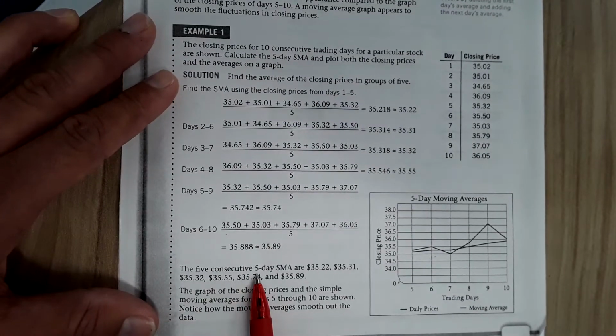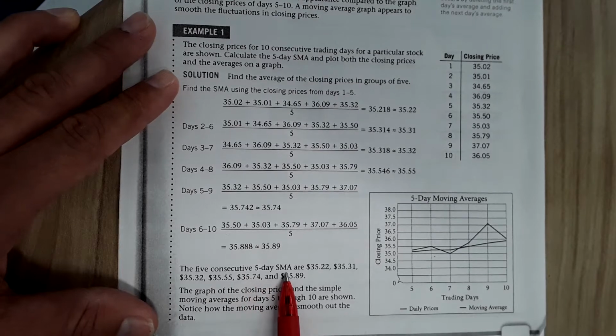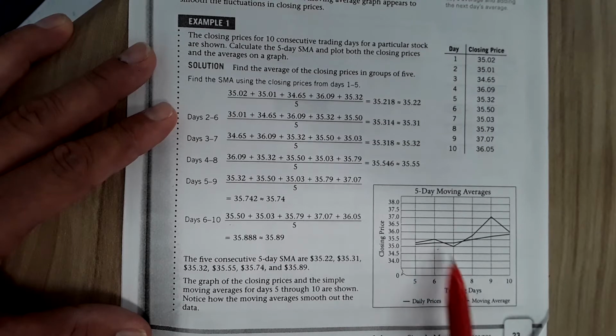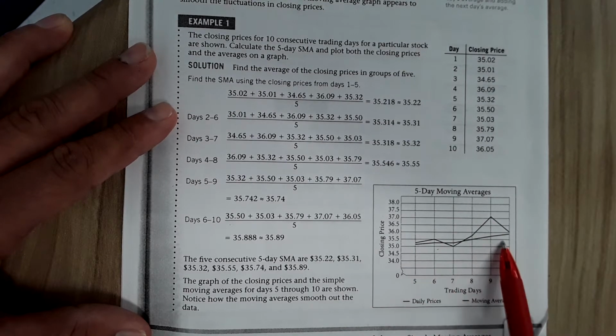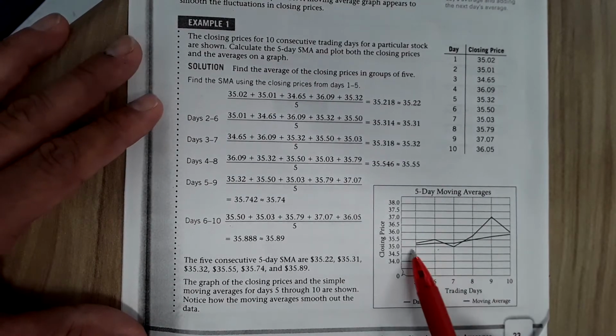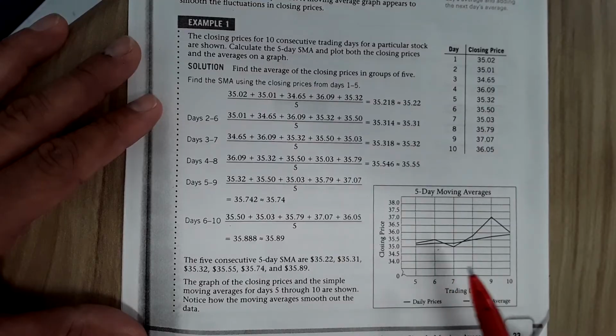So here's the 5-day simple moving average right there. And the graph shows the closing prices versus the moving average. The closing prices are that jagged edge, and the moving average is that more level line that shows you the trend.